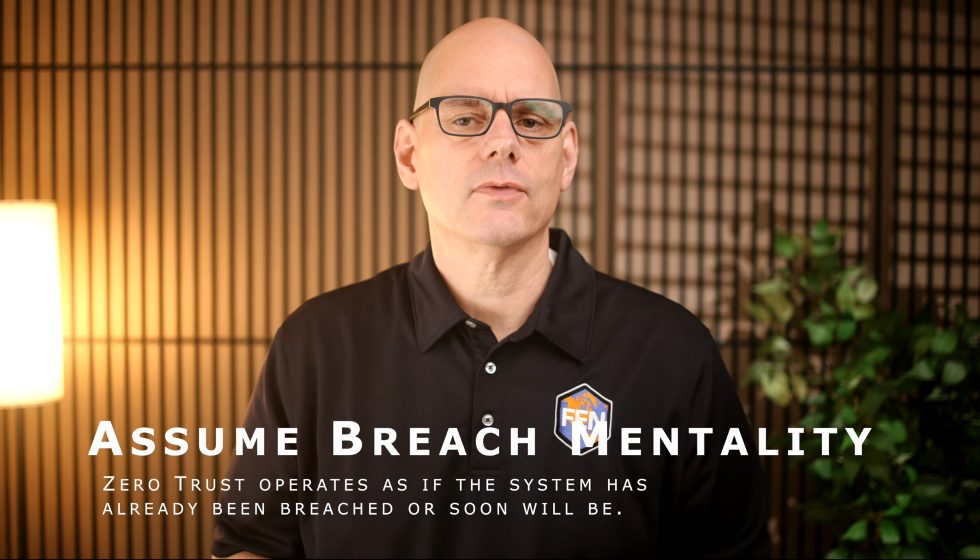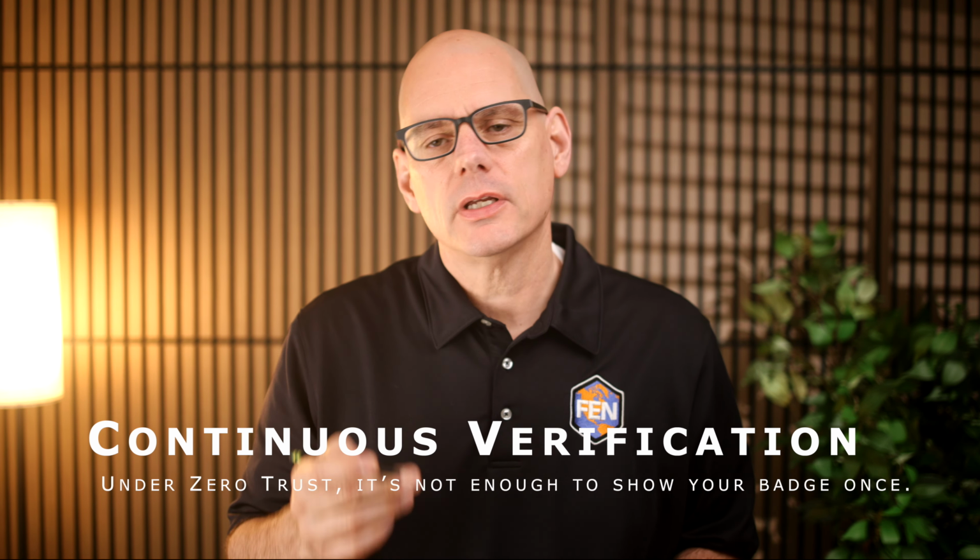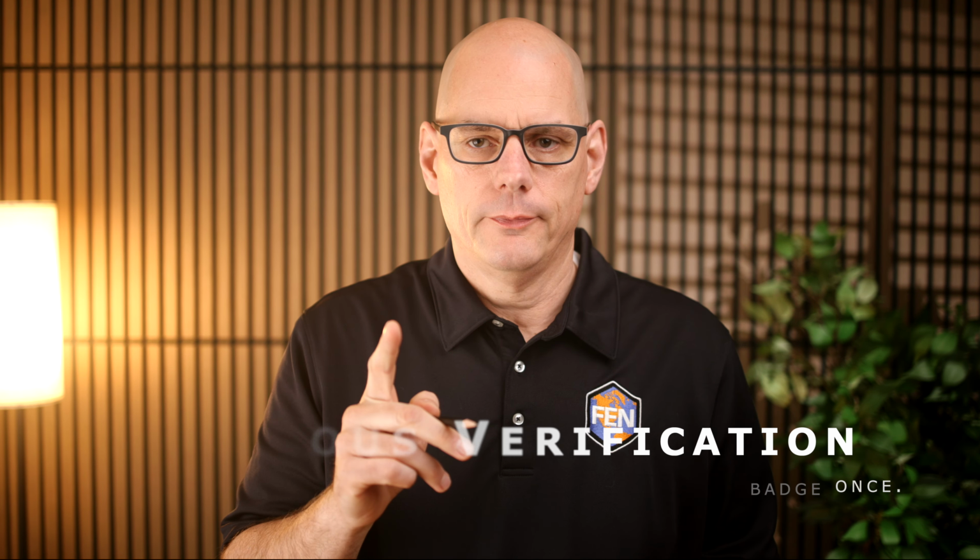As one summary puts it, zero trust is centered around the notion that the breach has happened or will happen. This mindset changes how you design everything. You put in lots of internal checkpoints. Continuous verification. Always verify. Under zero trust, it's not enough to show your badge once. Every time you access a new resource, or even after a certain amount of time, the system should recheck that you are who you say you are, and that your device is still secure.